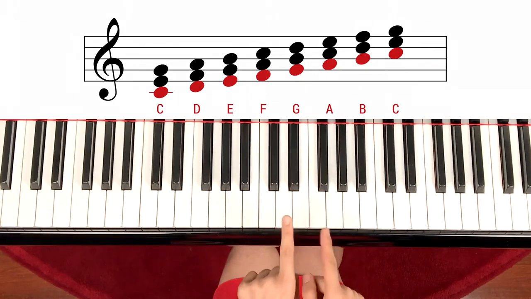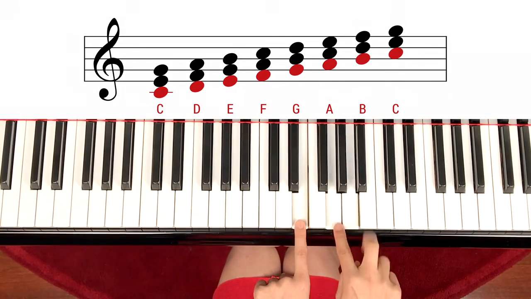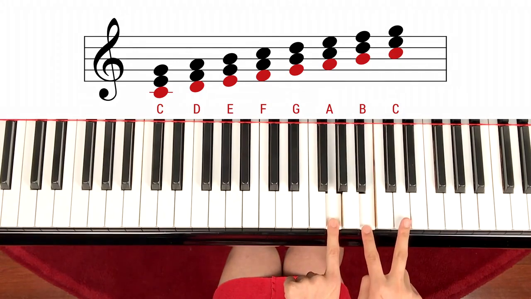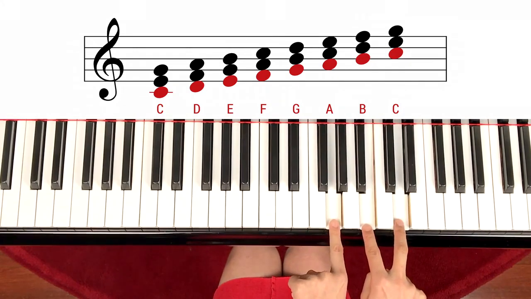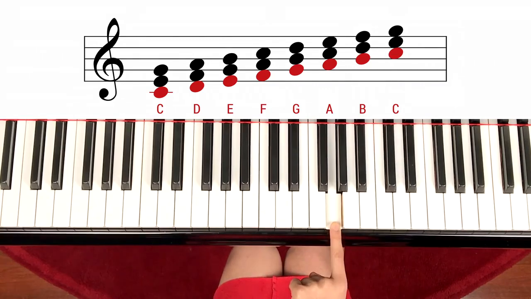Or if it's a space note, it has to be space, space. Skipping it: E, skip, skip. F, skip, skip. G, skip, skip. That's the chord. Do you see it? So the very bottom note is G. So that's why this one takes the chord name, G chord.